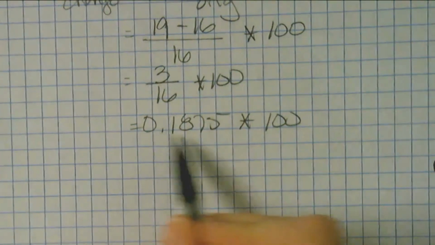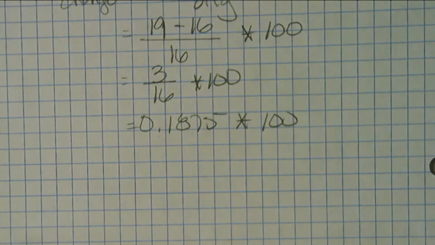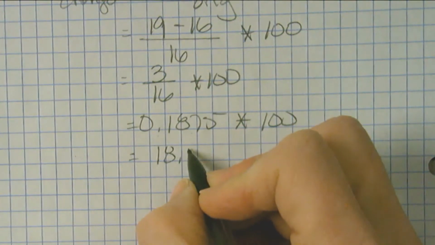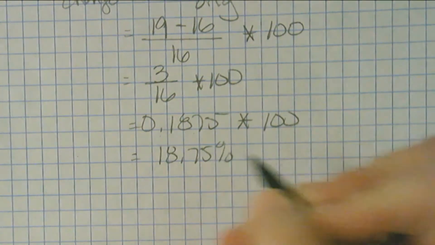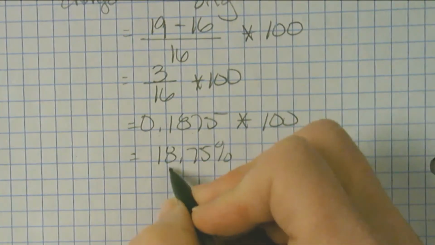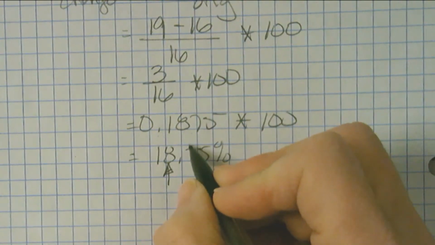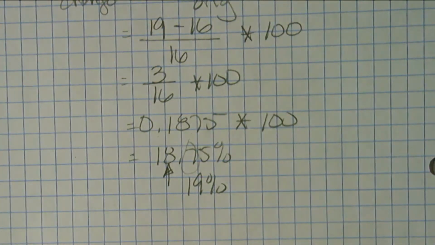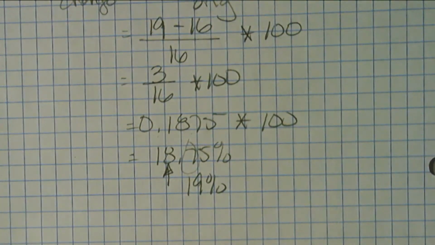All right, so if I take 0.1875 and multiply it by 100, I get 18.75%. If I round this to the nearest percent, I'm rounding to here, that 8, I need to look at the 7, and that's 19%. You can't drop stuff off, you guys. You can't.